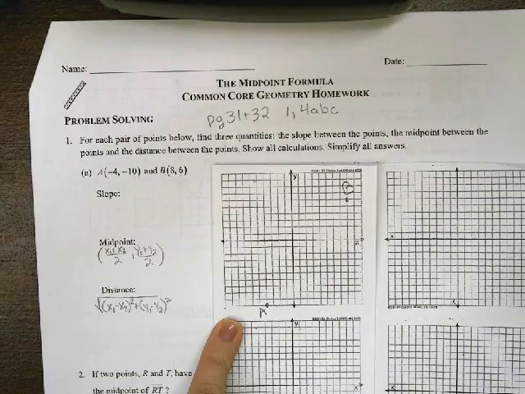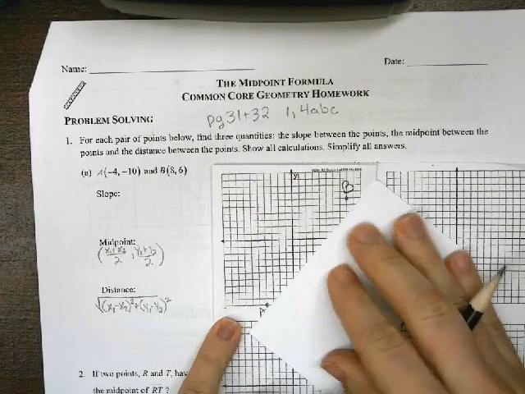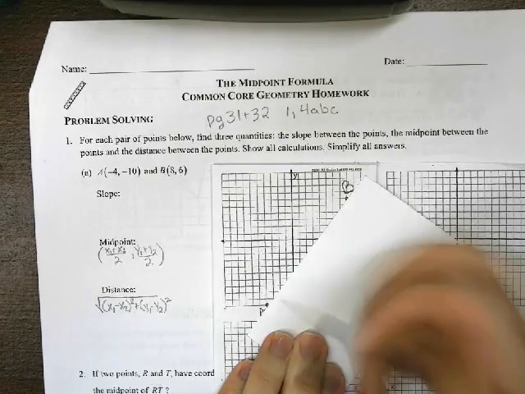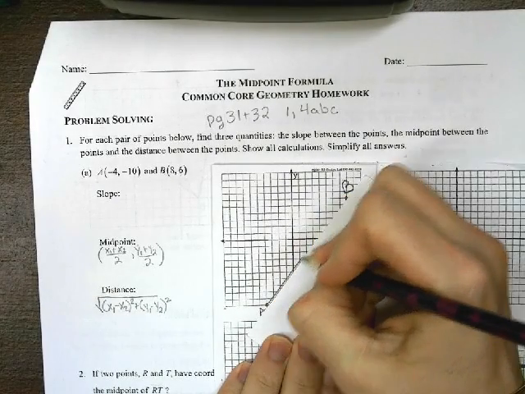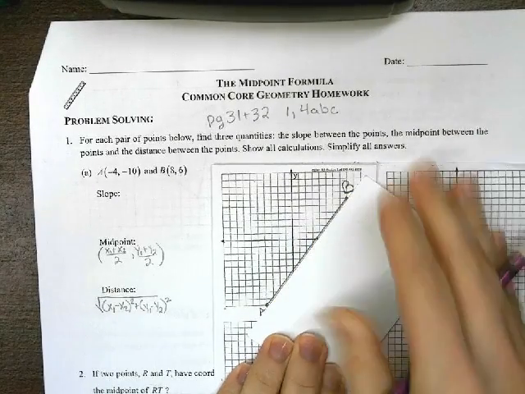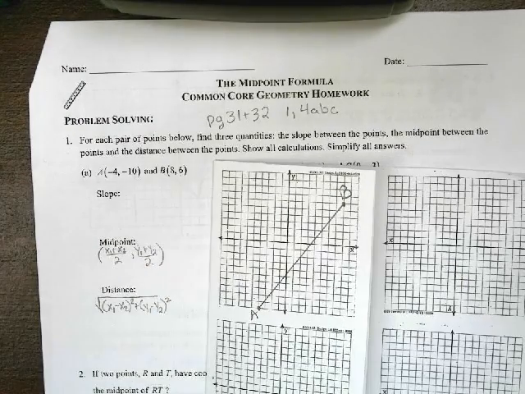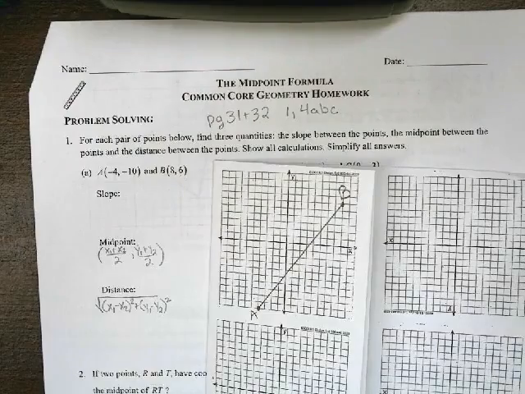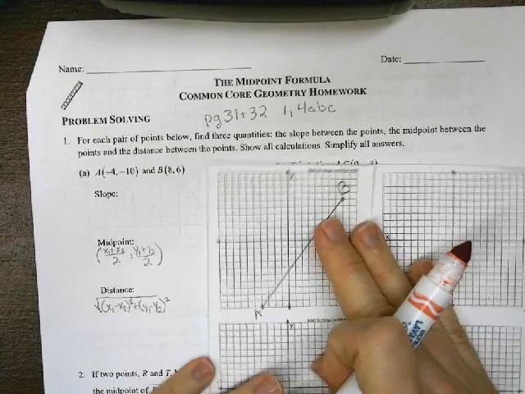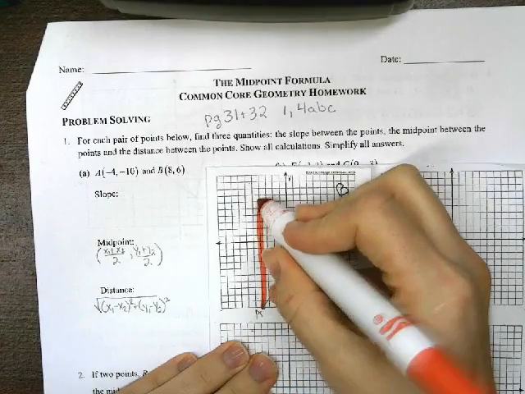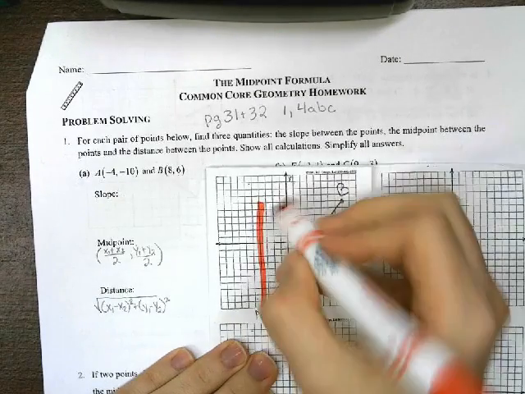Okay, so what I'm going to do is grab a random straight edge and connect the 2 points. And there is the segment that I'm going to be working with right now. Okay, so the first thing we do is we need to find the slope. So if you remember, slope is rise over run. So in this case, that's exactly what we're going to do. We're going to rise up all the way until we get to B, and then we're going to run over to B.